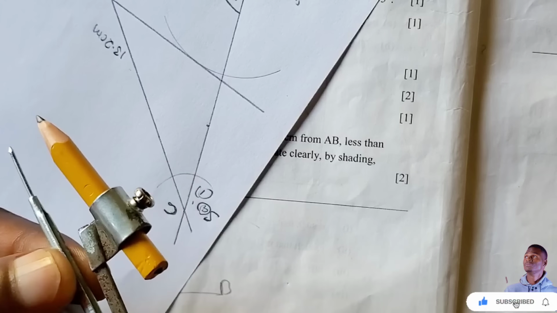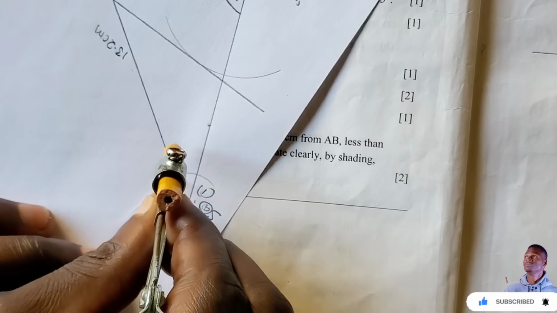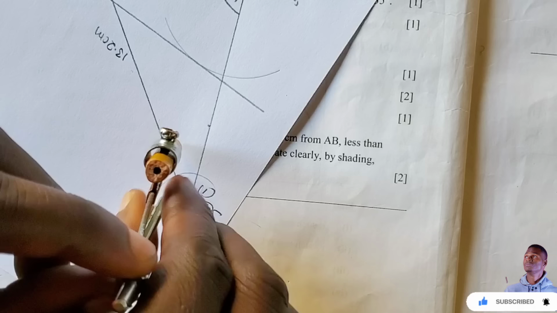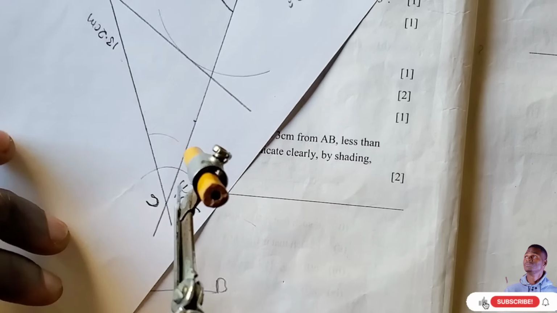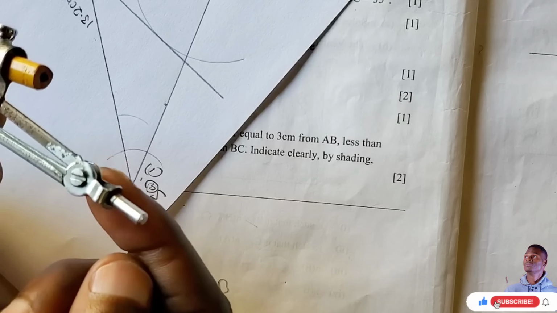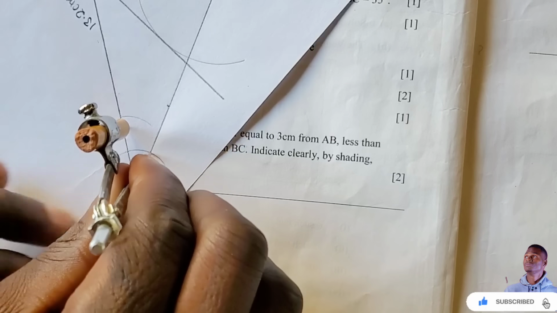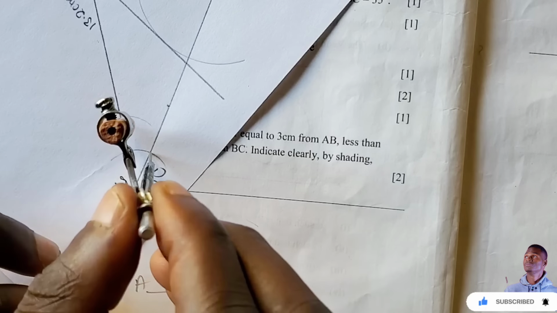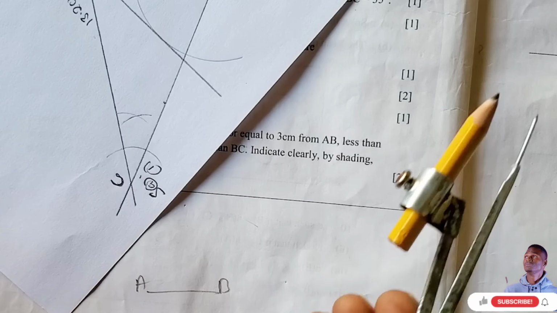Then with the same radius, put it here and strike an arc inside. Make sure that it is tight here. Then put it on the other side again and do the same. Strike an arc inside. You see they cross.